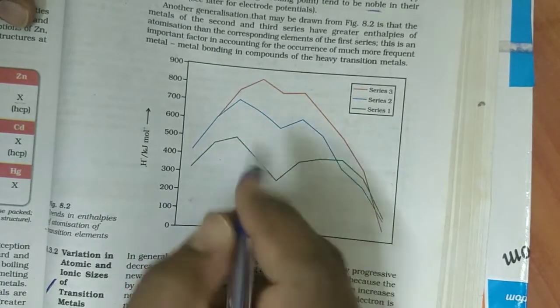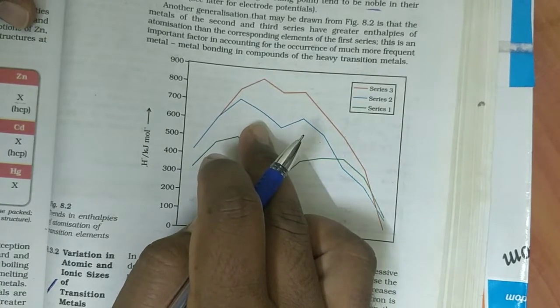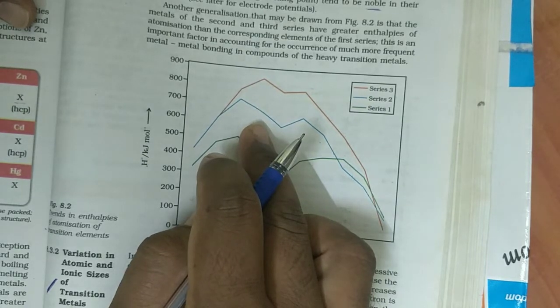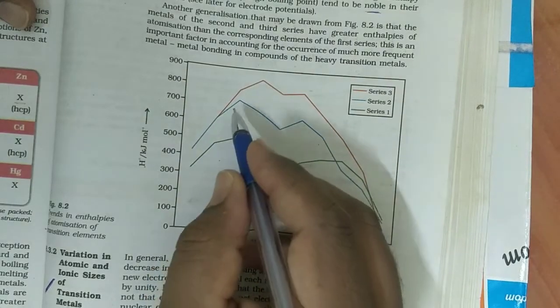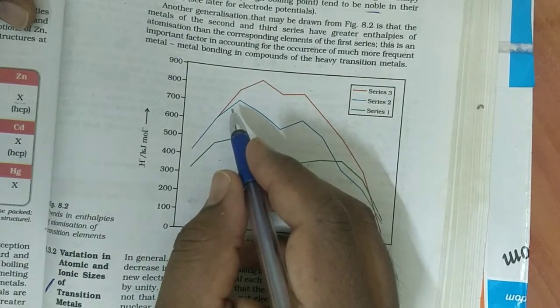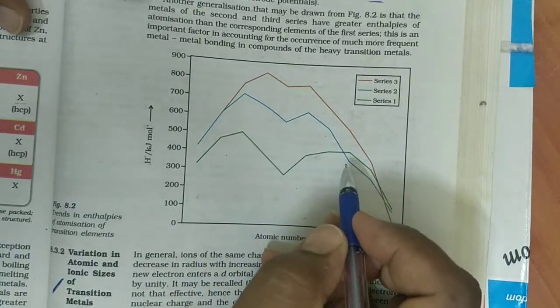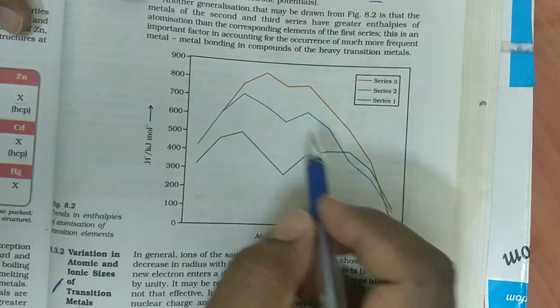First series elements contain low enthalpies of atomization when compared to second series. When atomic number is increased, enthalpy of atomization also increases. Number of electrons will be increased automatically. Actually here the number of shells is getting increased. From 3d to 4d, the number of shells is increased. When the number of shells is increased, automatically attractions between the atoms also increase, and accordingly melting points also increase. So 3d series contain less enthalpies of atomization when compared to 4d series. 4d series contain less enthalpies of atomization when compared to 5d series.